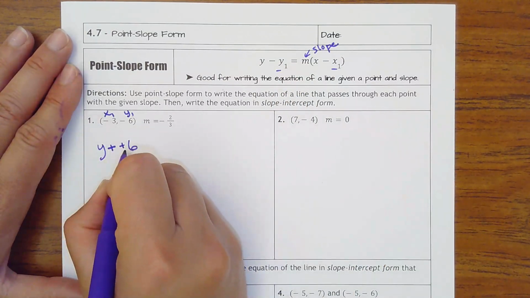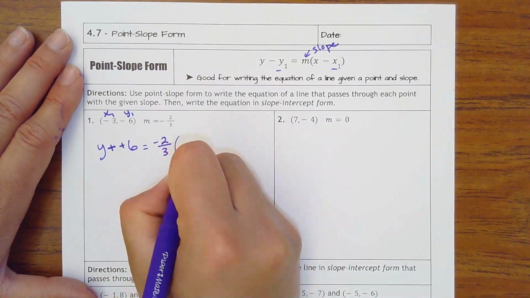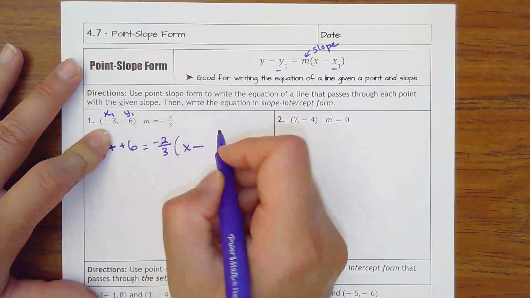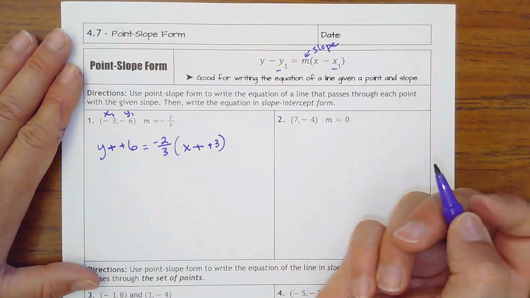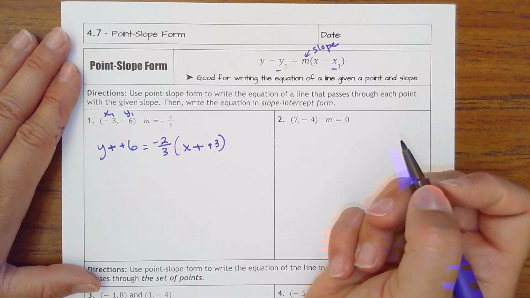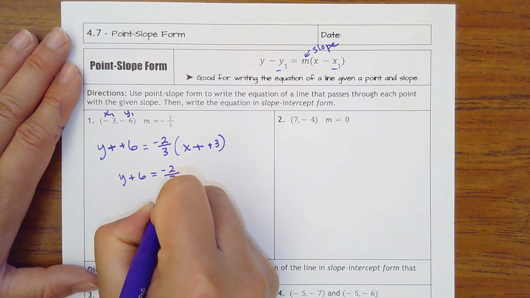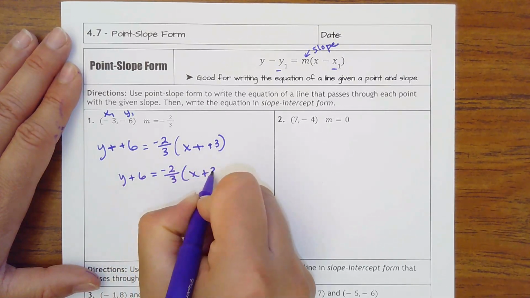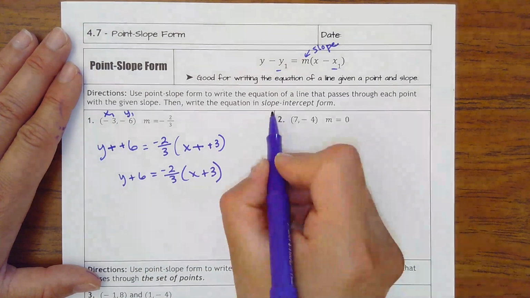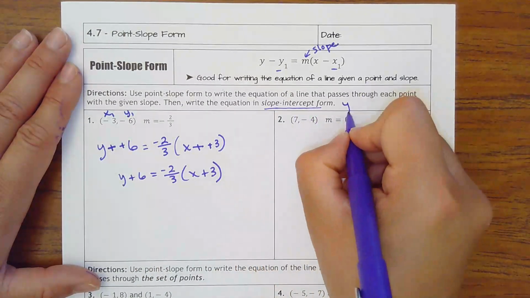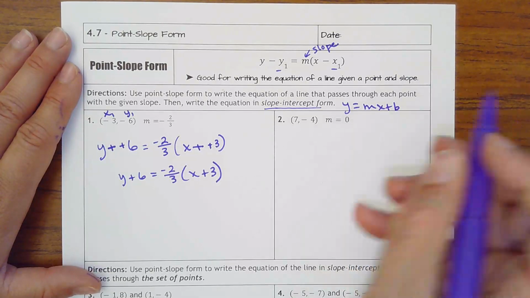So y minus y1 equals m times x minus, and then put in another negative, so those turn into positive. Okay, so if they just wanted it in point slope form, you would be done. And sometimes they will. So we've got to read the directions. I want to practice taking it further and putting it into slope-intercept form, which remember is y equals mx plus b. It's almost there.